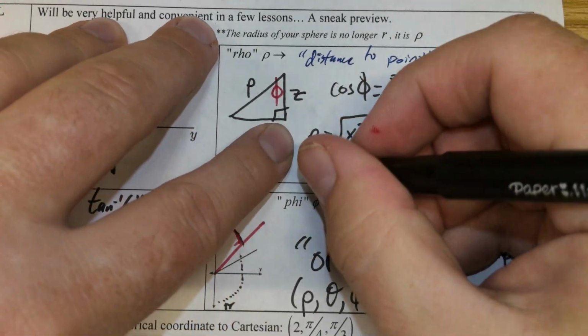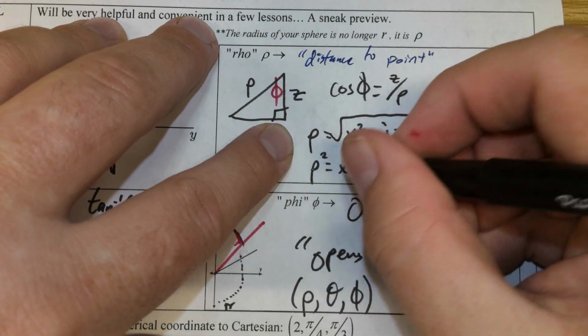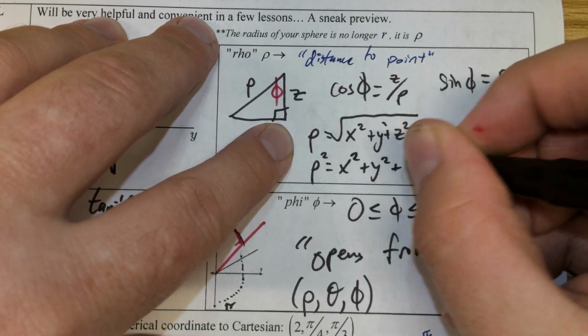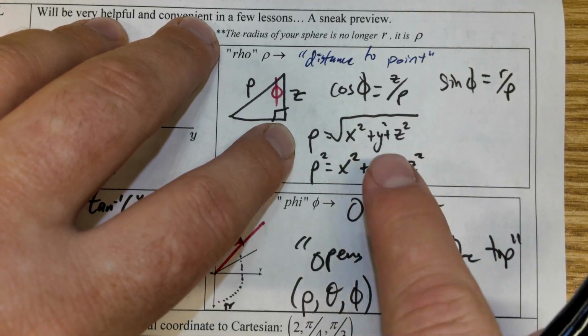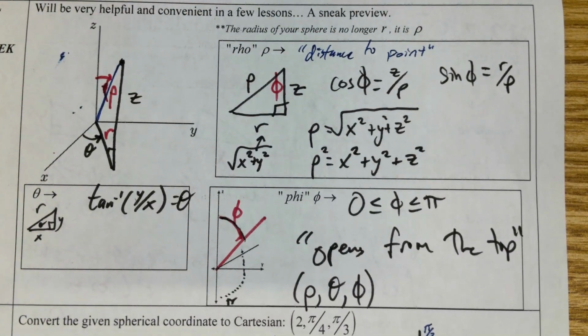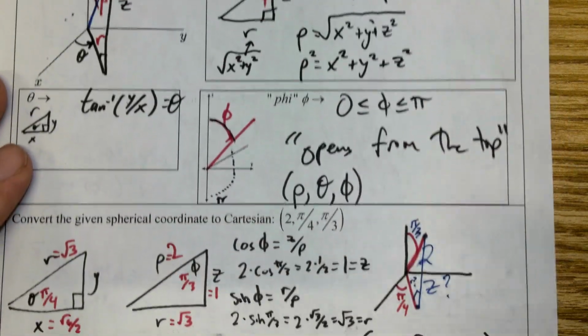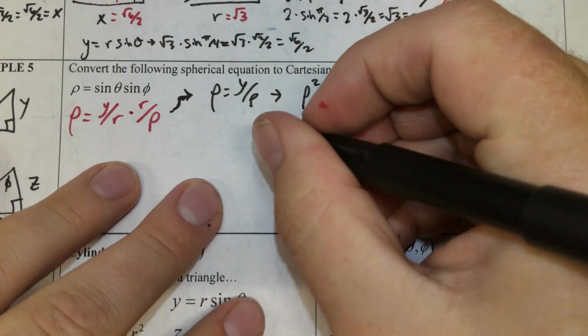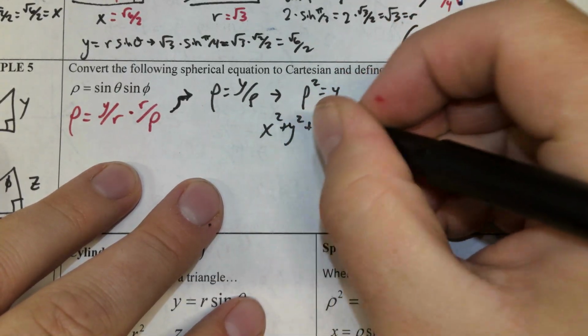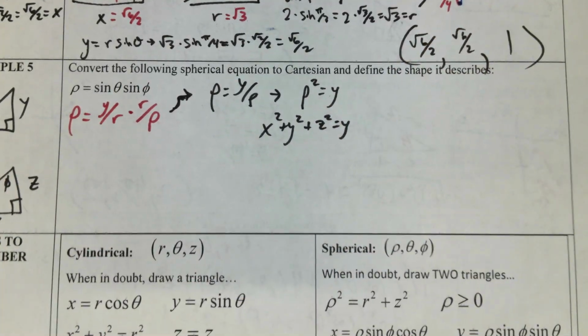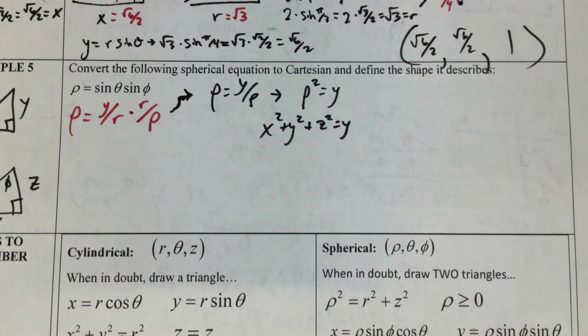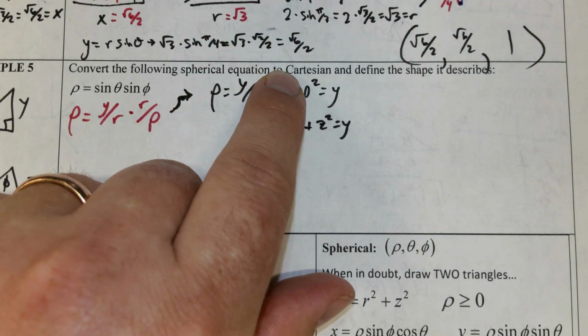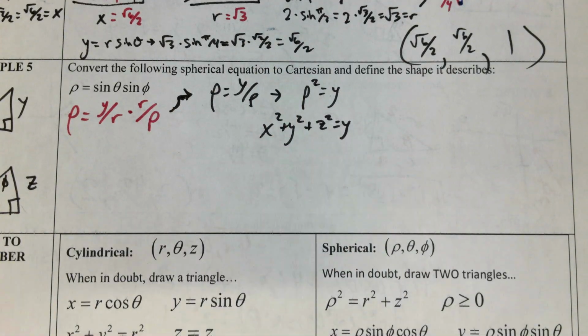So if I came back to this thing, I could clean it up and say rho squared is x squared plus y squared plus z squared. That's the equation of a sphere that we learned at the beginning of the year. And so this becomes x squared plus y squared plus z squared is y. And I'd be so happy because it says convert it to Cartesian. Cartesian deals with x's, y's, and z's.